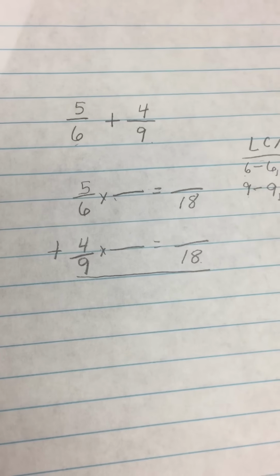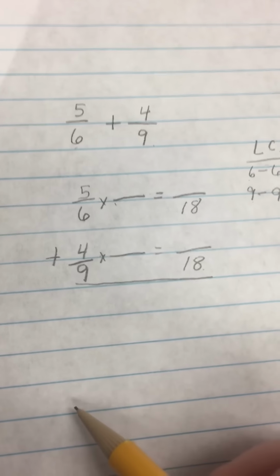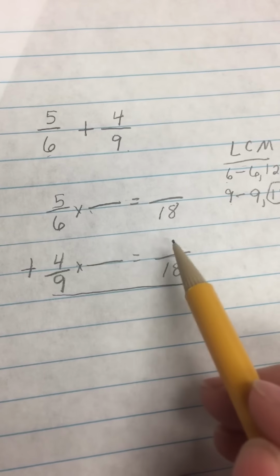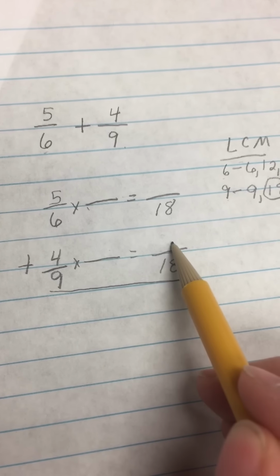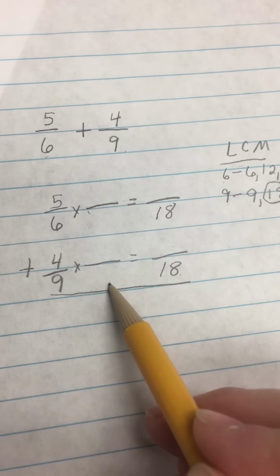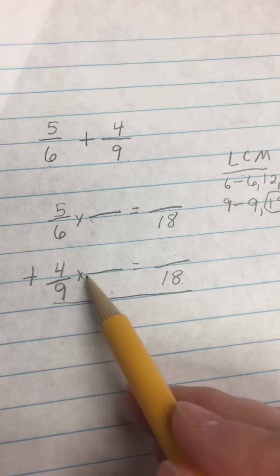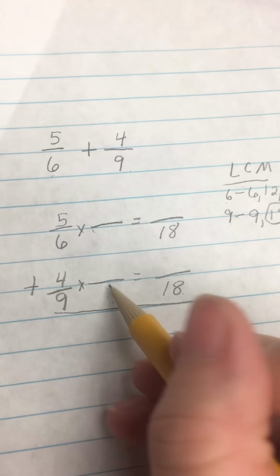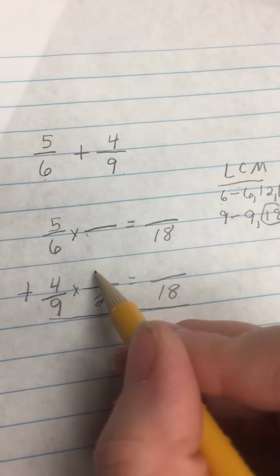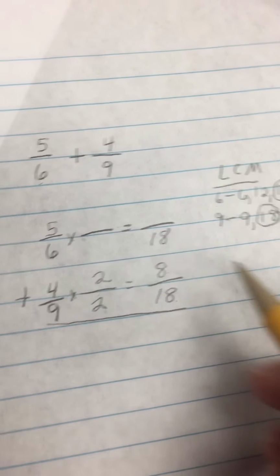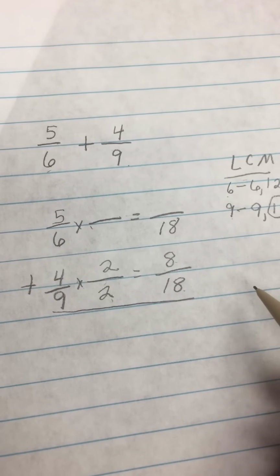If you're solving this on your own, I want you to think about the next step. How will we complete these equivalent fractions? You don't have enough information to complete this and this, but you do have enough information to find out what goes here by asking yourself 9 times what equals 18. And the answer to that is 2. So a 2 goes above, and I multiply across to turn 4/9 into 8/18.